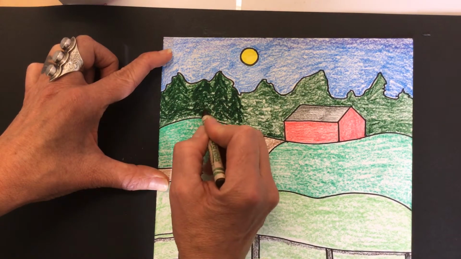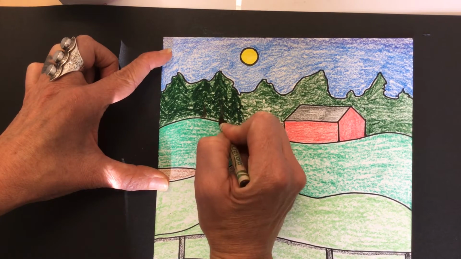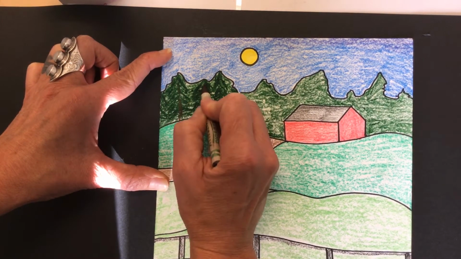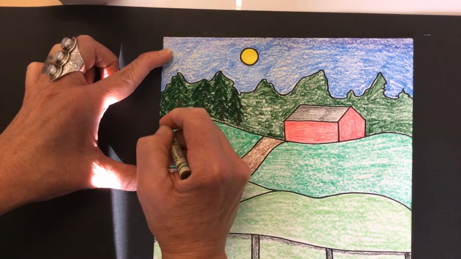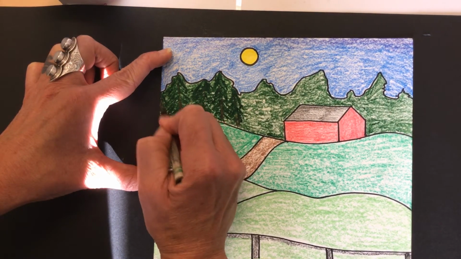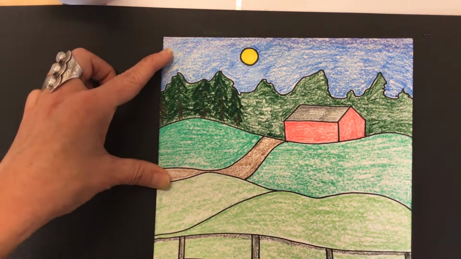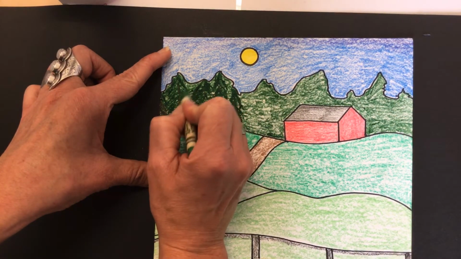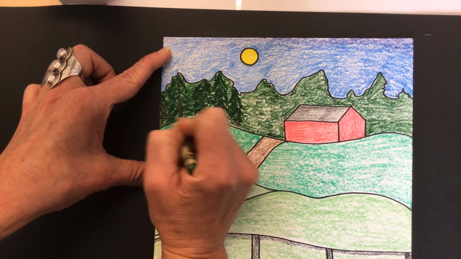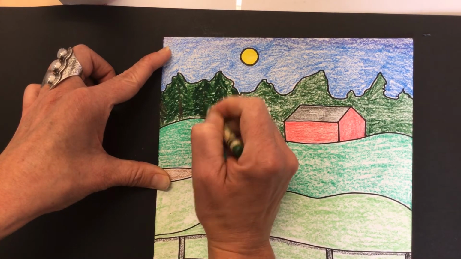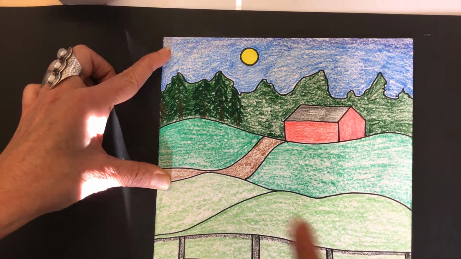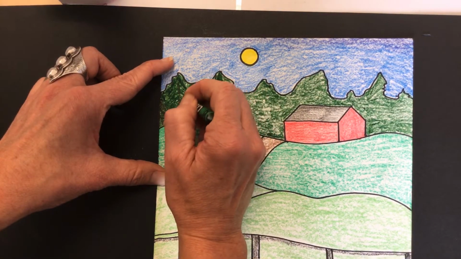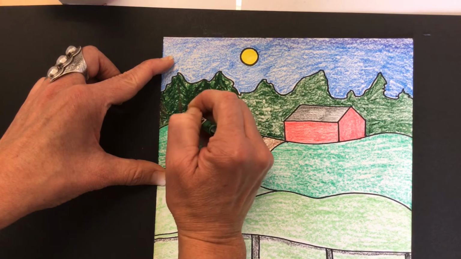I can bring back a brown and maybe even work in some tree trunks here. So you're starting to see it even more. It's just giving it a little bit more detail, making it look a little bit more realistic. I could even take another green, like this yellowy one, and I could make some more little trees in between if I want. Or if you find a darker value of green, you can work that in as well.